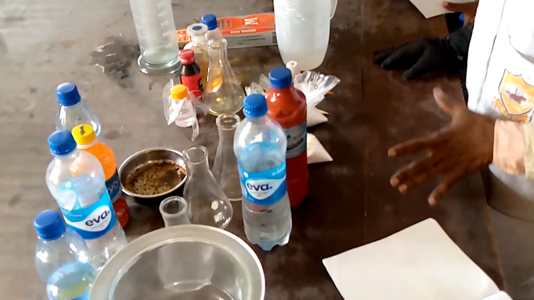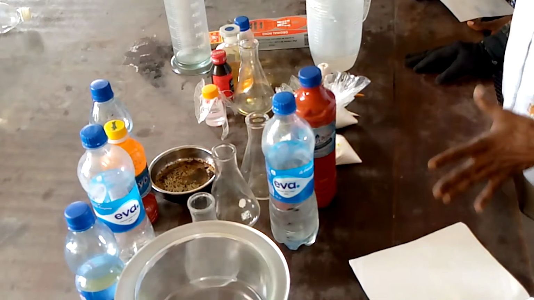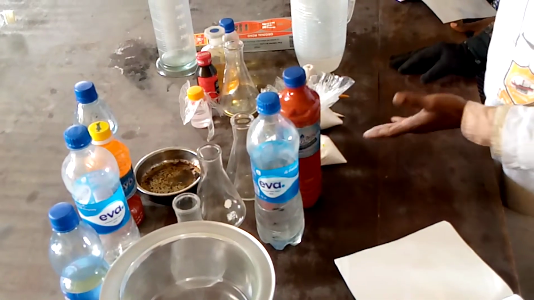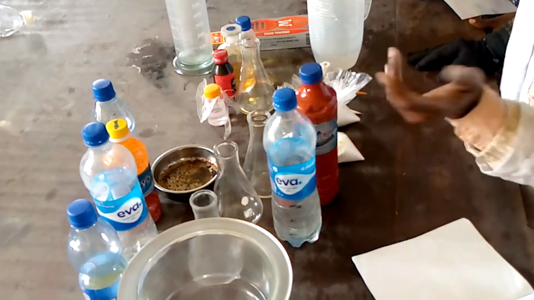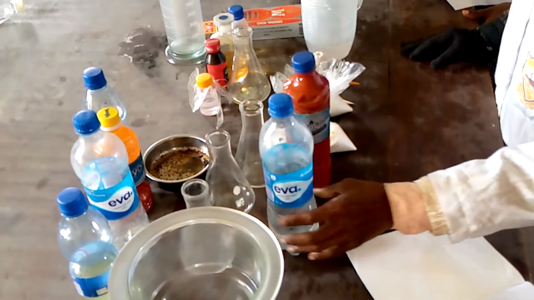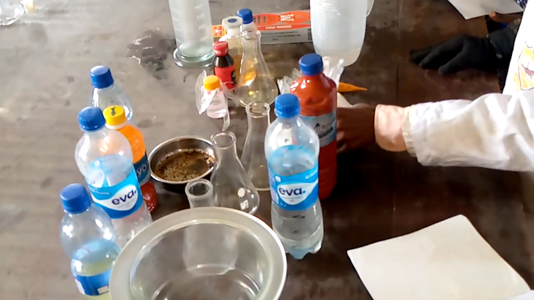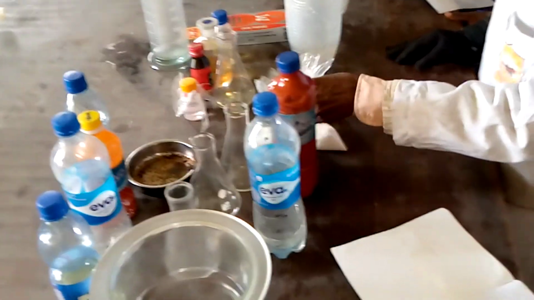When you finish selling it, you make about 5,000 or thereabout. You use 1,500 to buy all the ingredients, then you are gaining 5,000 naira at the end of the day. You see that it's very profitable.